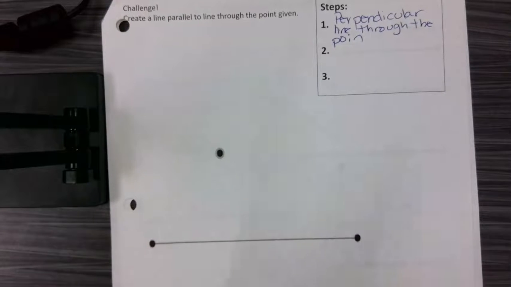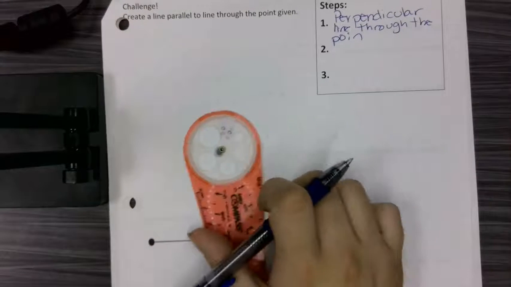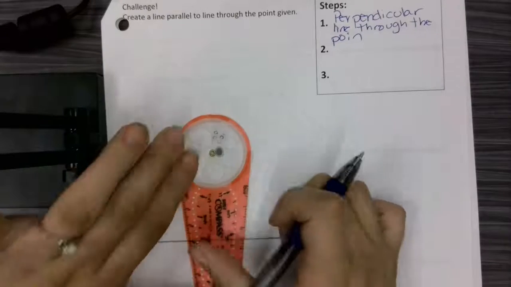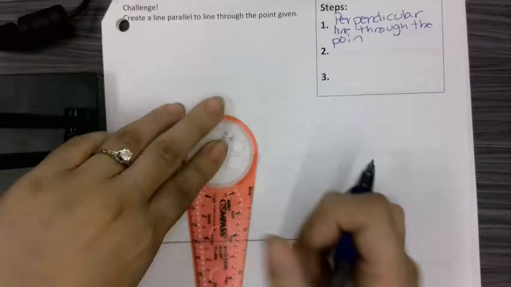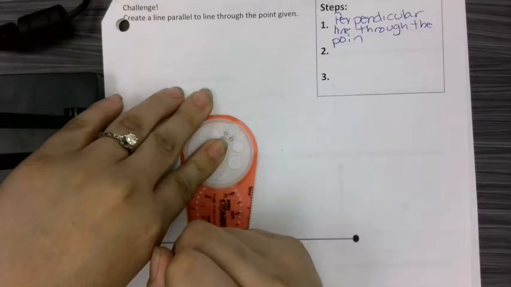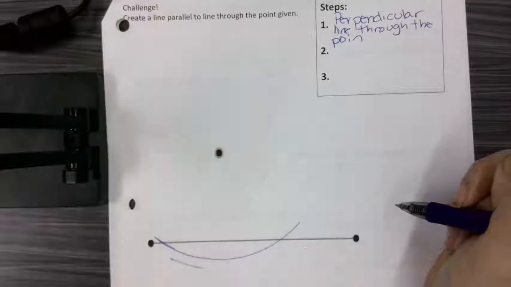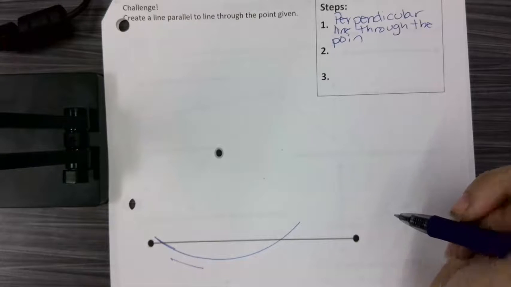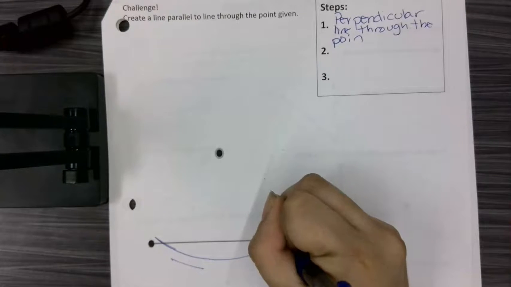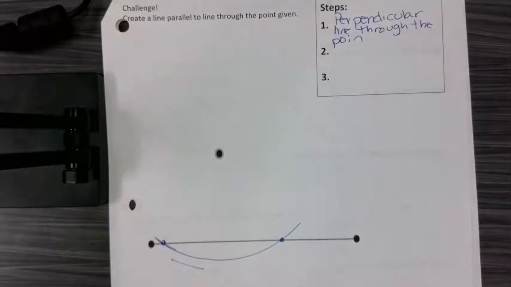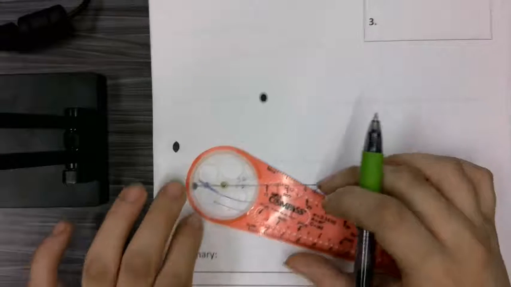So to do that, remember that was the one where I did the smile. I put my compass on the point to use that as the center. And then I pick any size circle and I just want it to go through twice. I mark where it crosses my line. And then I go ahead and I'm going to draw my fish from here.